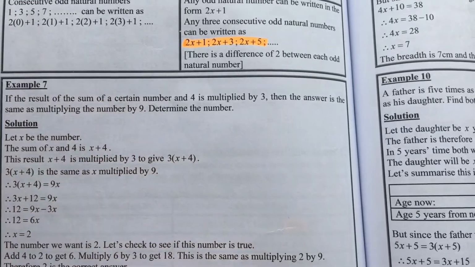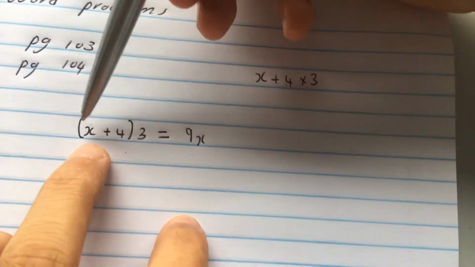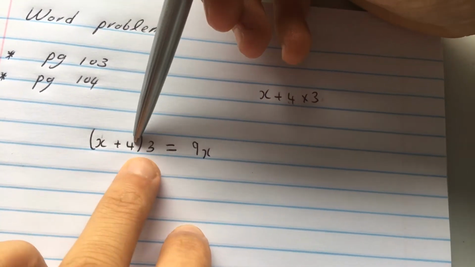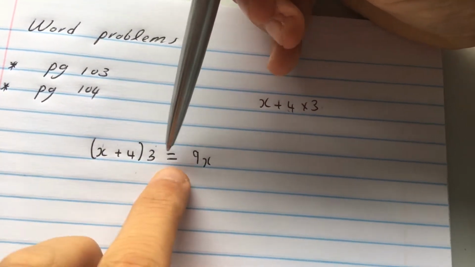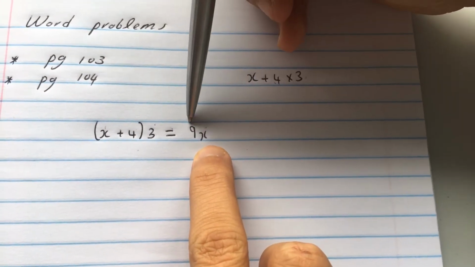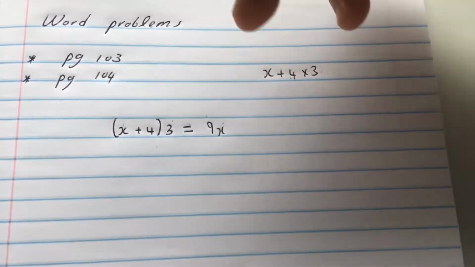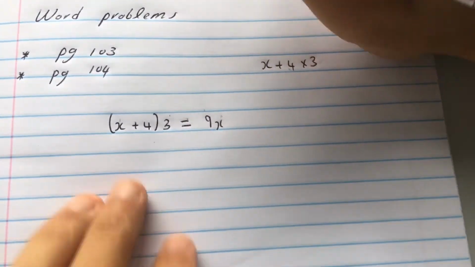So let's have a look here. I'm back in my book. So the sum of a number, that was the number. The sum of the number and 4 is then multiplied by 3. It equals that same number which we don't know multiplied by 9. So you're building an equation. That's all you're doing is building an equation. And then you work this thing out.